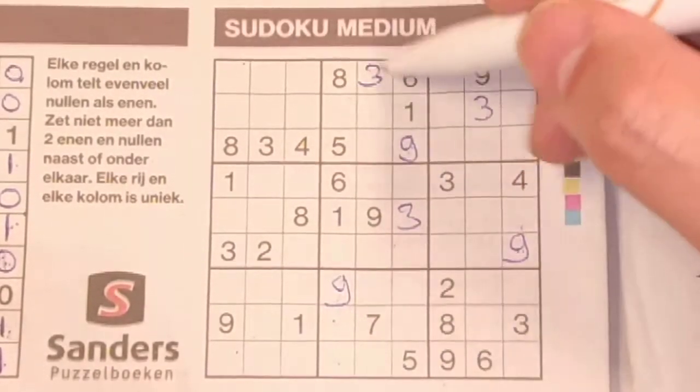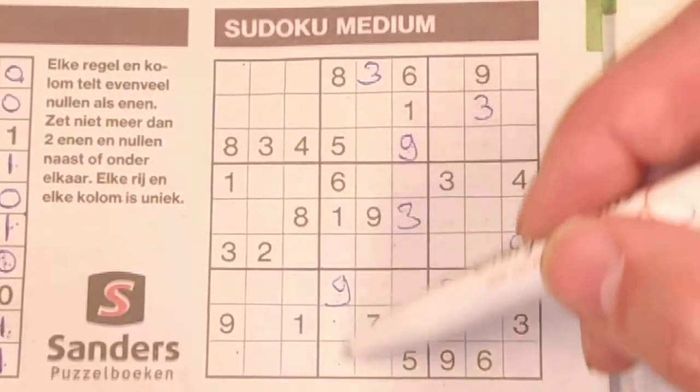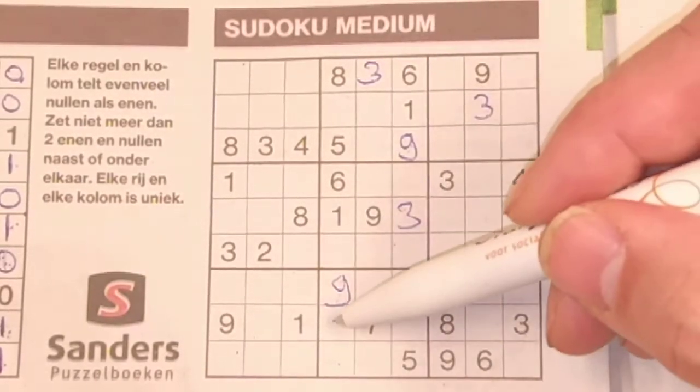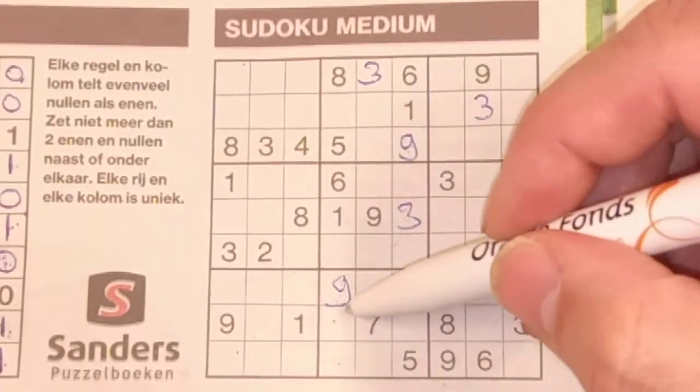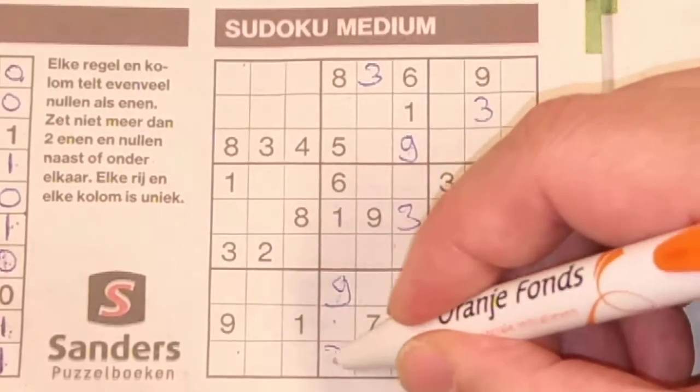3 in this column, 3 in the middle column. So in the column next, the only 2 places for 3 should be here or there. But I see here 3, no 3 there. 3 should be here.